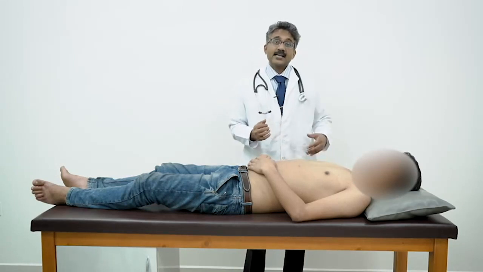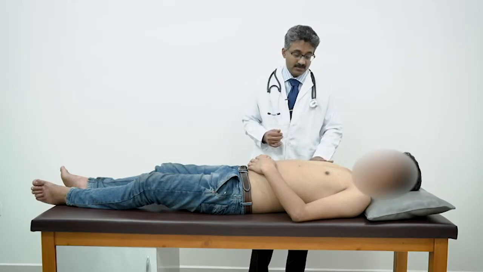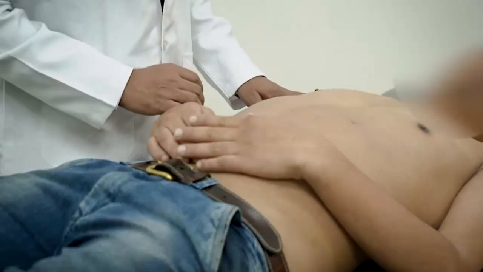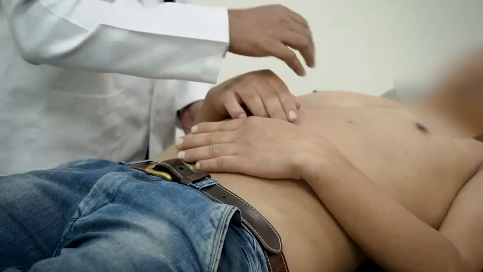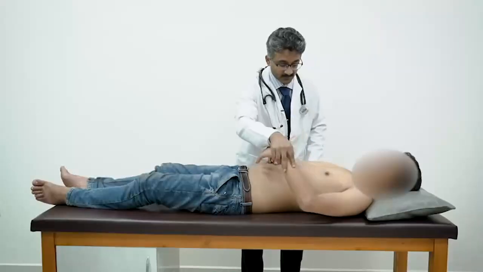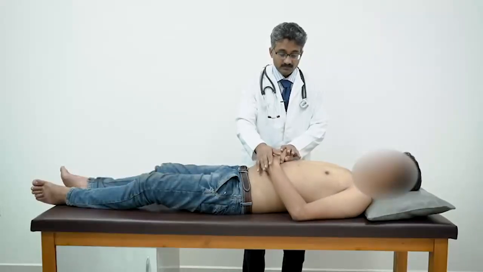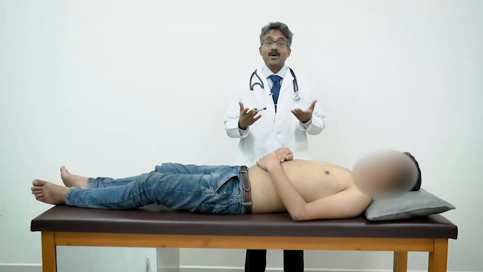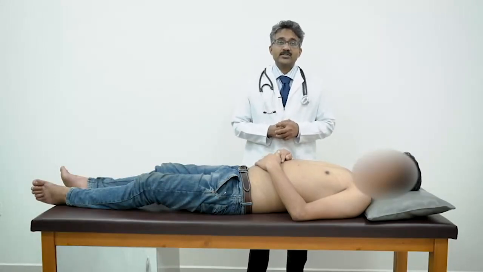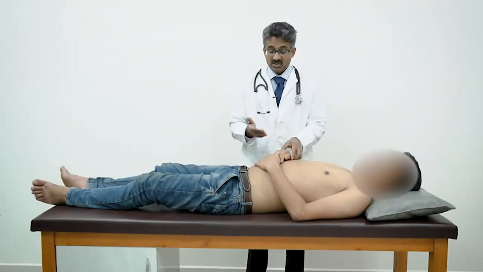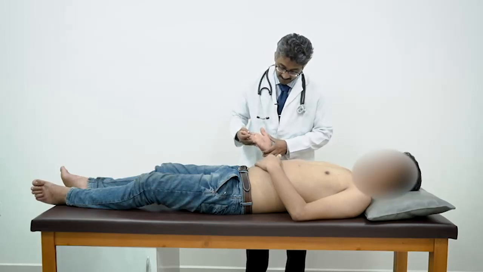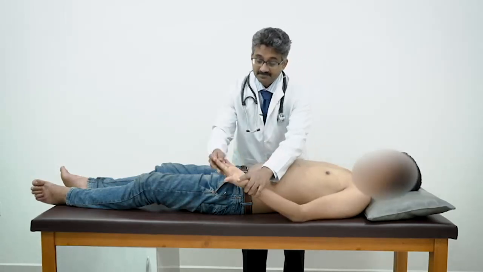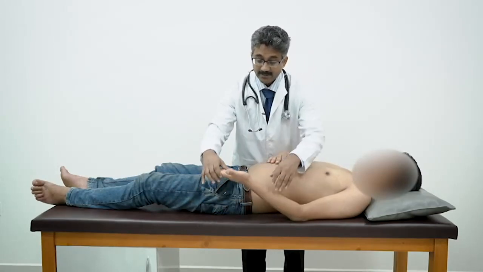You have to look for other signs of hyperestrogenism. One is gynecomastia. Other is loss of axillary hair or pubic hair. You have to look for any axillary hairs. Okay. Then palmar erythema is another sign of hyperestrogenism. There will be reddish patches on the palm. You can see palmar erythema.